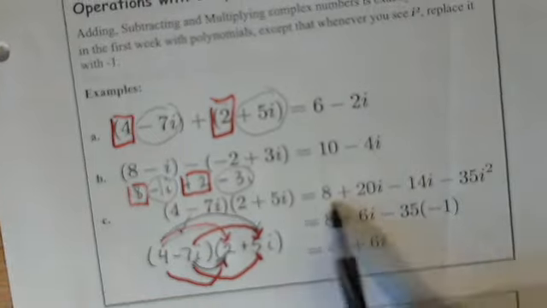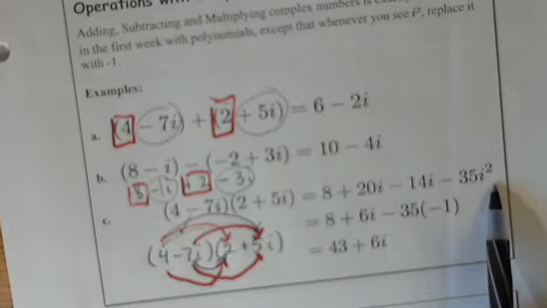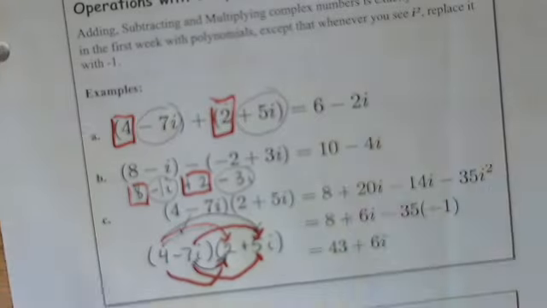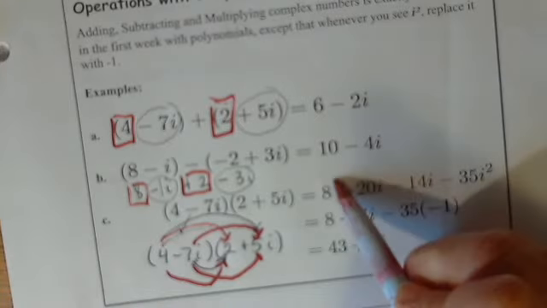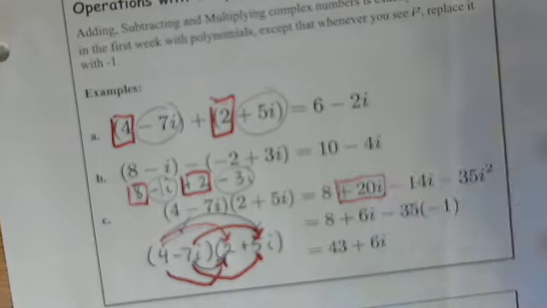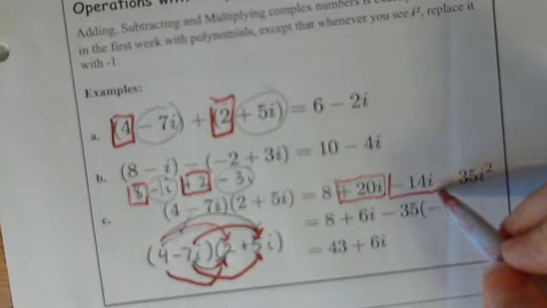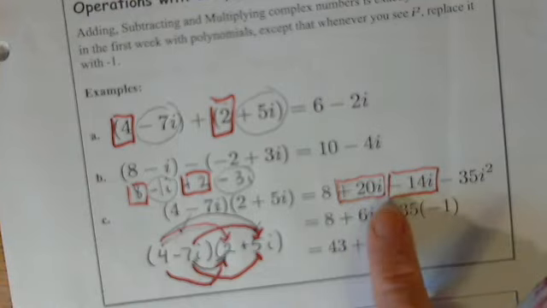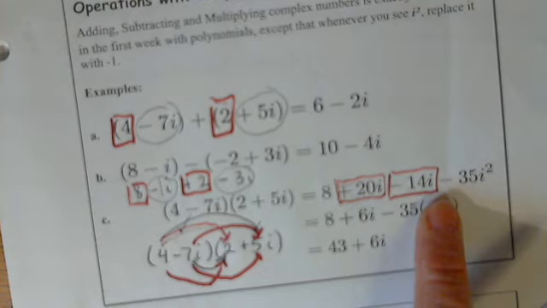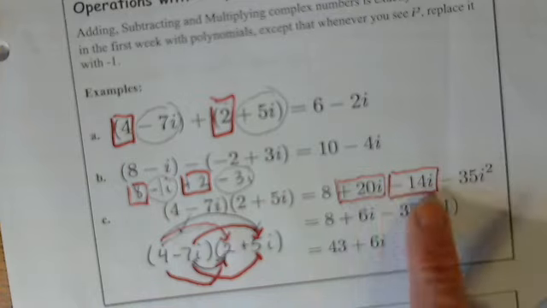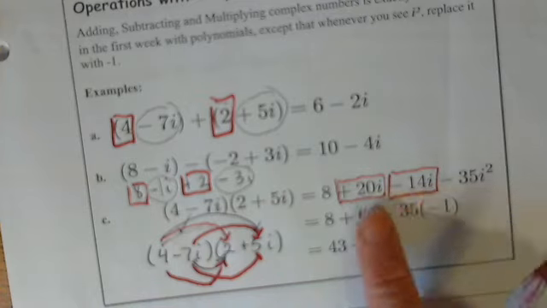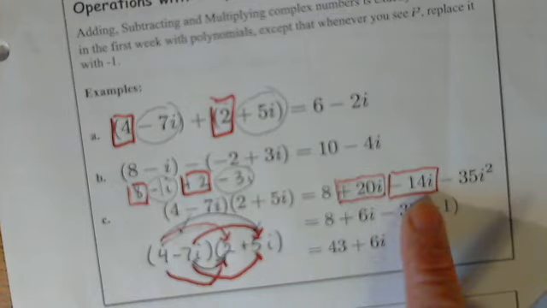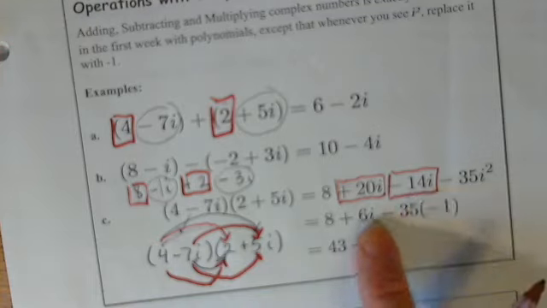Alright, now we need to simplify this expression by combining any like terms. Let's look at the i terms first. We've got a plus 20i and a minus 14i. They are like terms. Not the same variable, but they both have i to the same power, and so I can put their coefficients together by doing 20 subtract 14, and I get 6i. So these two terms became 6i.